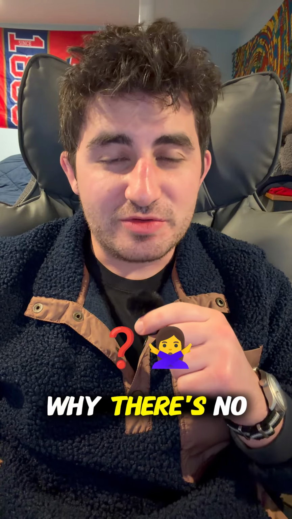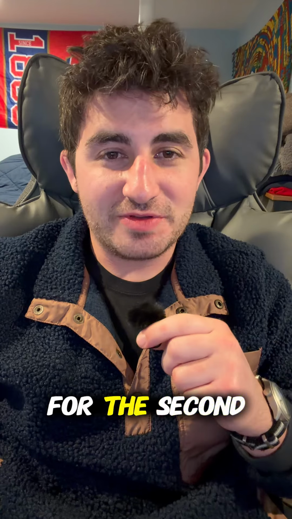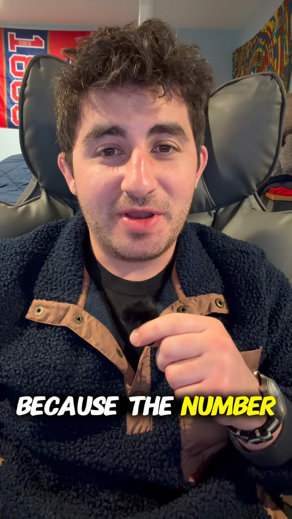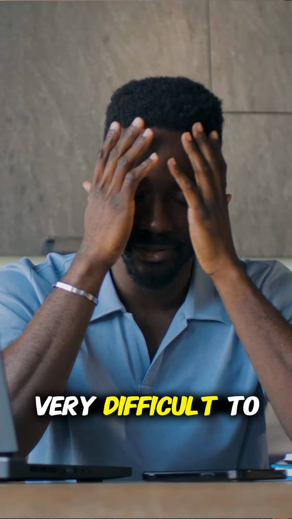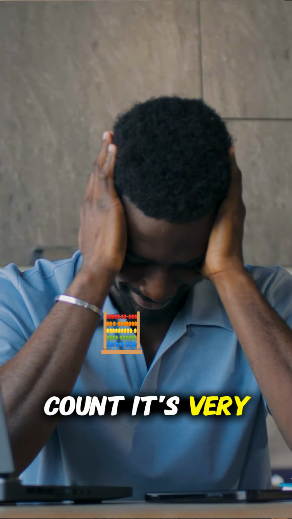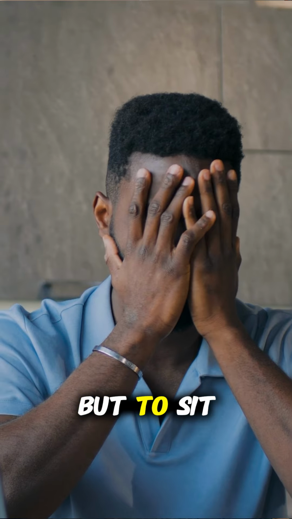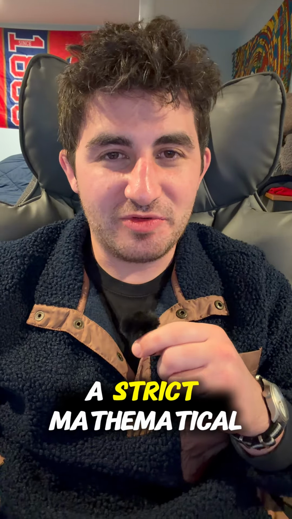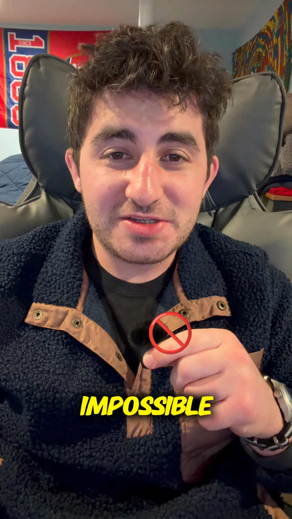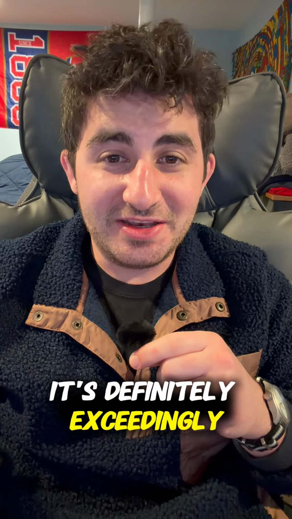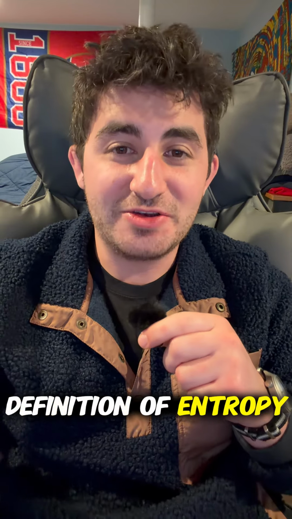And this is why there's no strict mathematical proof for the second law, because the number of available microstates is very difficult to count, it's very difficult to capture even in a laboratory setting. You can prove it experimentally, but to sit down and write a strict mathematical proof is, I don't know if it's necessarily impossible, but it's definitely exceedingly difficult because of the definition of entropy itself.